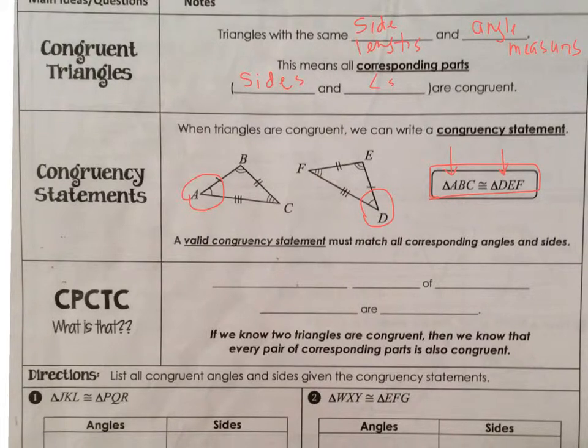Then I look at my second angle, angle B. Angle B has 2 markings, and it's between the sides that have a length of 1 marking and 2 markings. So I look at my triangle FED, and I see, oh look, angle E has 2 markings, and it's also between a side that has 1 marking and 2 markings. So B corresponds to E. Finally, we have angle C, which has 3 markings, which corresponds to F, and C is between 2 sides that are marked with 2 and 3, and F is between 2 sides that are 2 and 3. So we see that C corresponds to F.